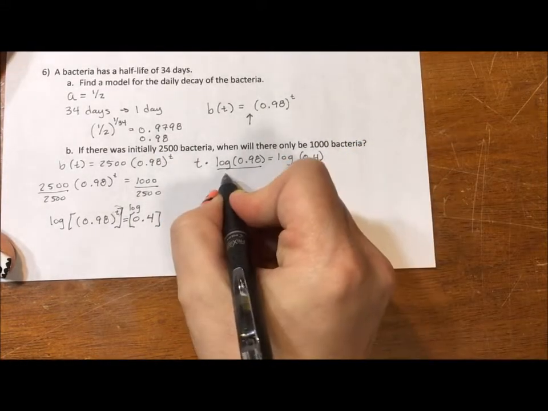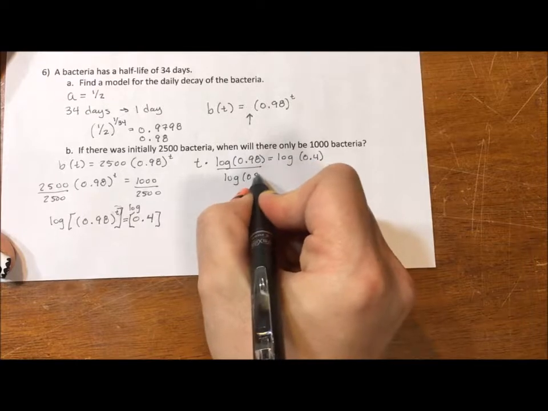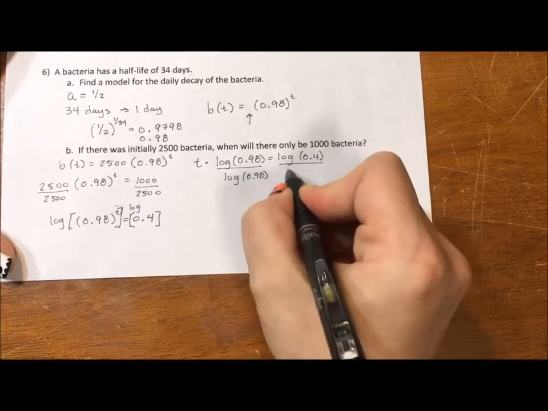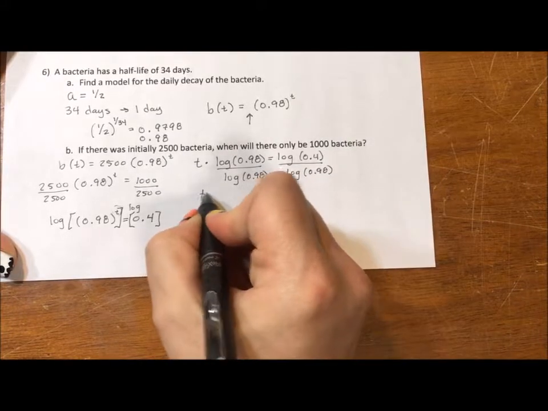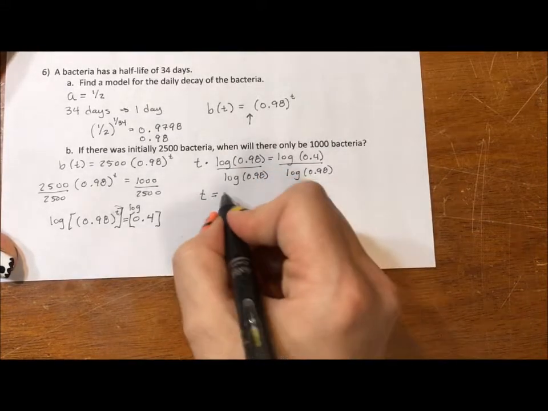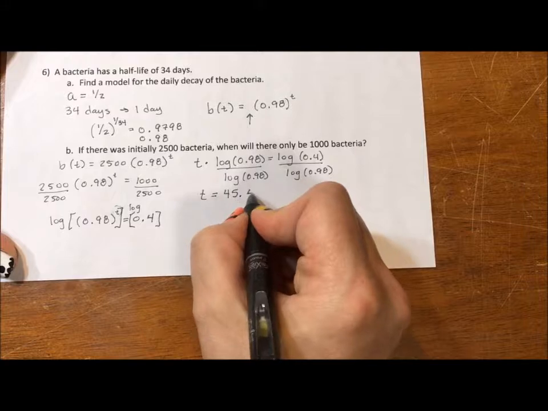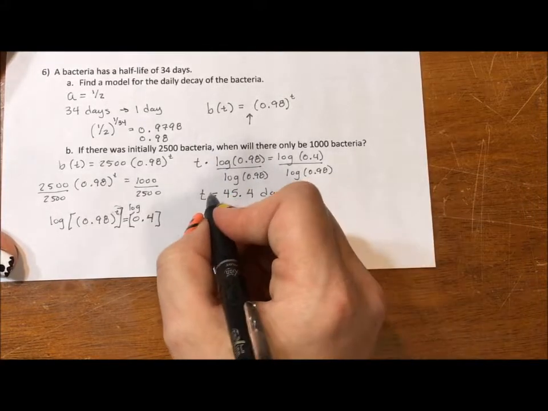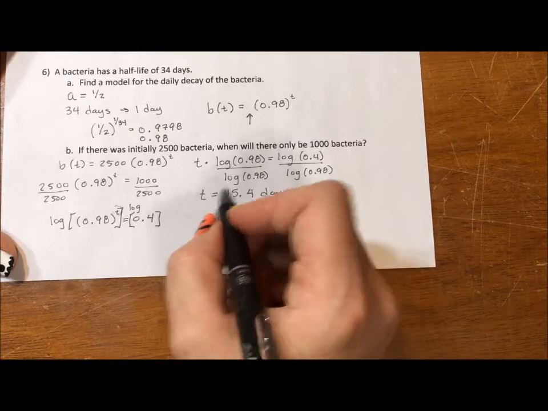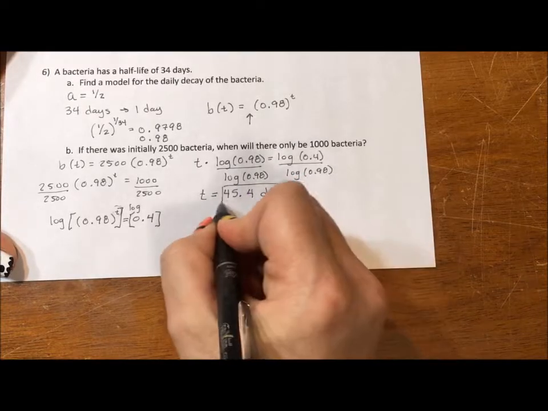If I divide both sides by log of 0.98, I get that t is equal to 45.4 days. So I'll just leave this as my answer this time.